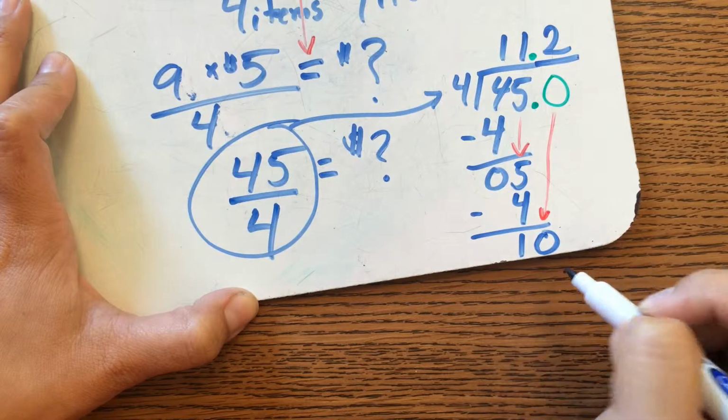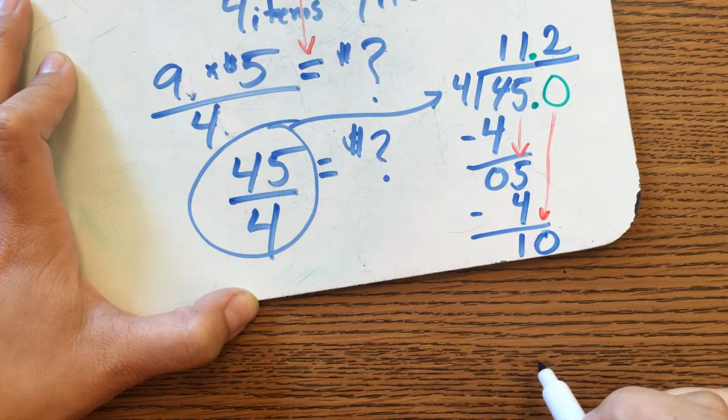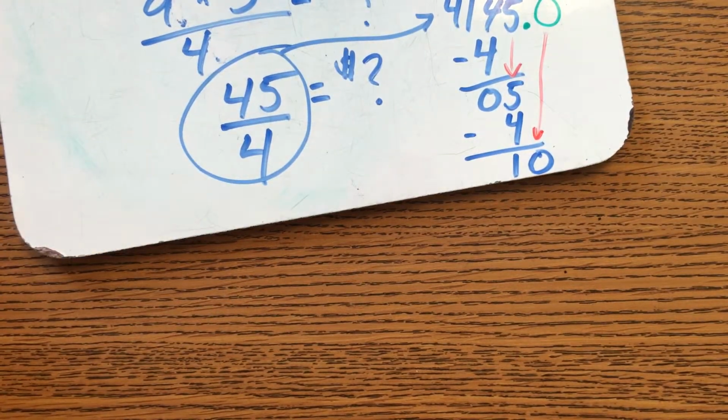I ran out of whiteboard space. 4 times 2 is 8. 10 minus 8 is 2. Let me get another whiteboard.